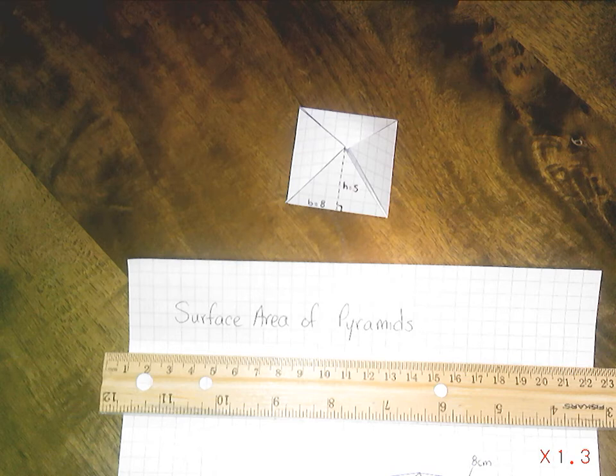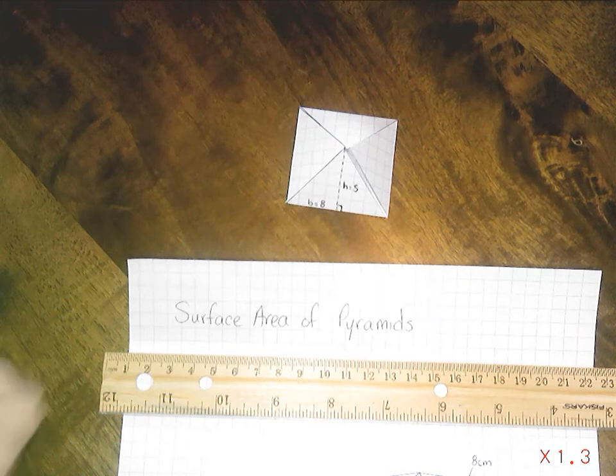Hey guys, this is a video on surface area of pyramids. This is typically a 6th grade standard. In the past, it's been a 7th grade standard. Basically, it's a middle grade standard of how to find surface area of pyramids. Alright, so let's get started.